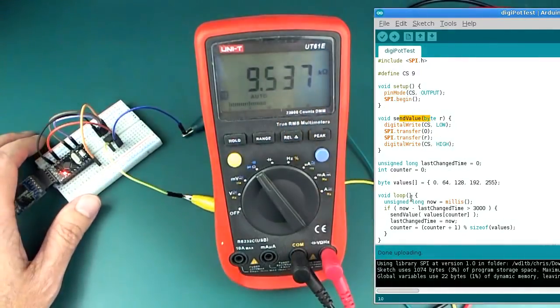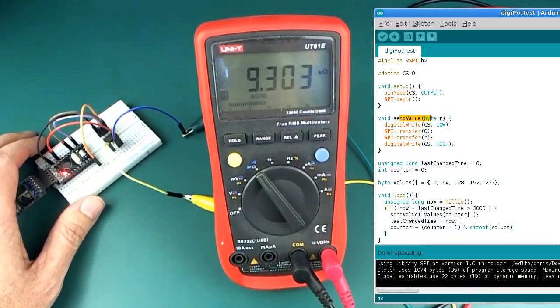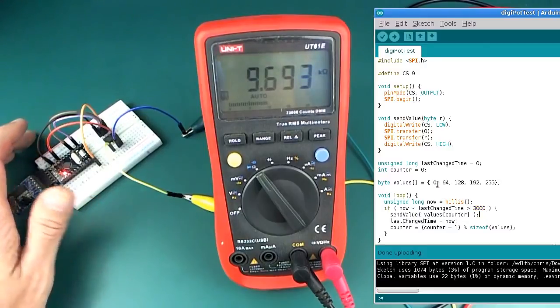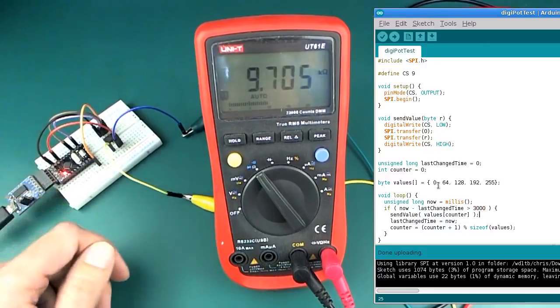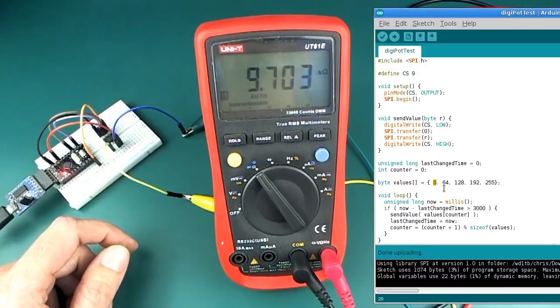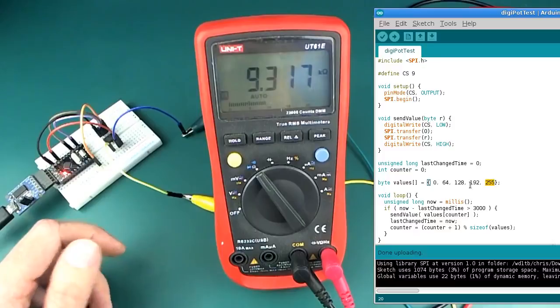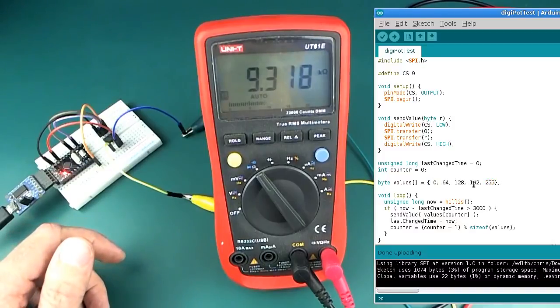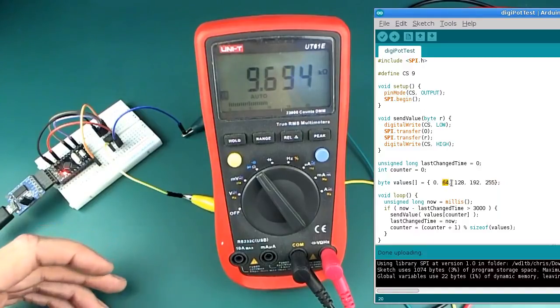Now possibly the reason that it's changing is because I'm sending various values to it. So I have a loop here, and every 3 seconds it's changing the value that the potentiometer should be. So it's going from 0 to 64 up to 255. Remember that this is a single byte value, so the highest value is going to be 255, and this 64 will be sort of like a quarter of that.